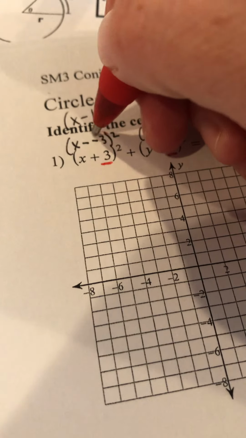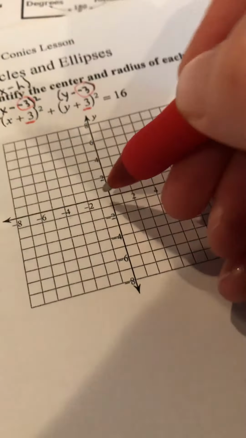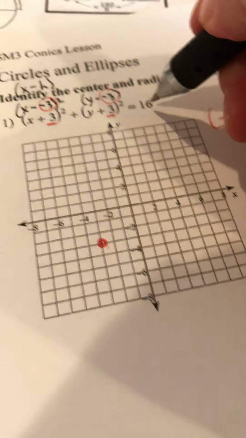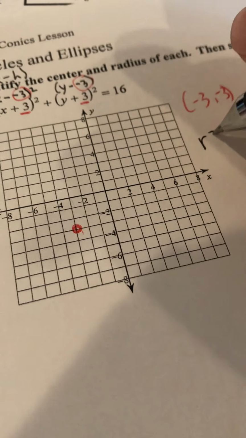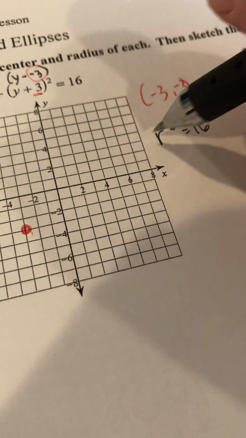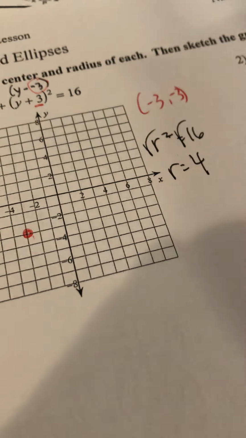So I actually have (3, -3) as my center. And then it says that r squared is 16. The only way to get rid of a square is to do the square root, and so r is 4.